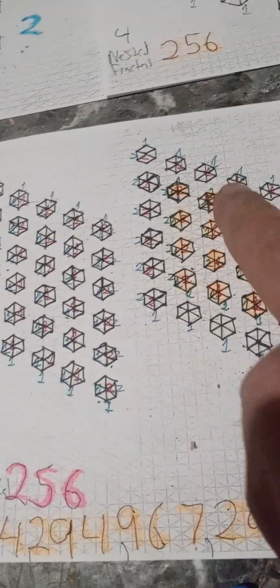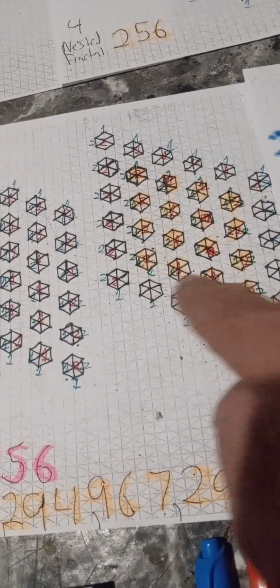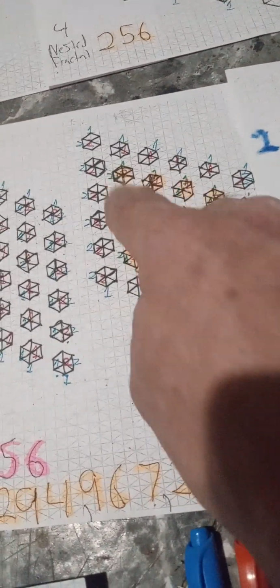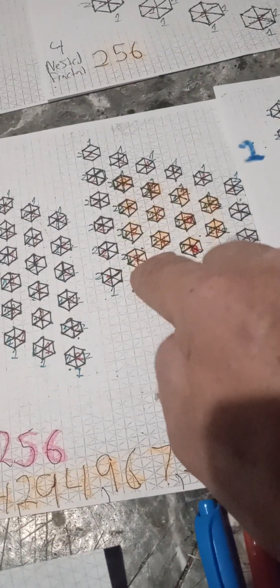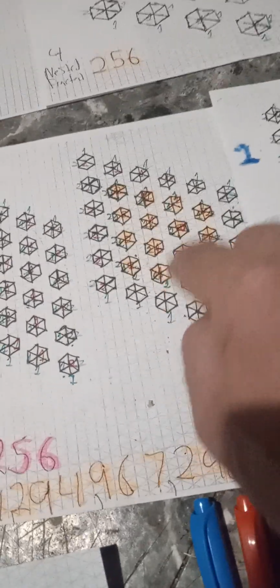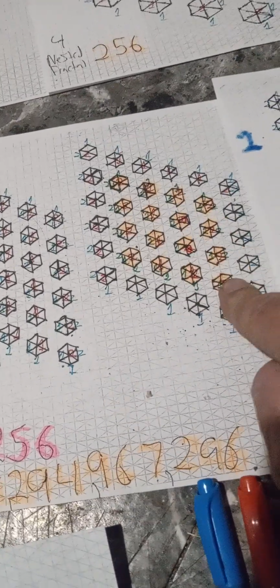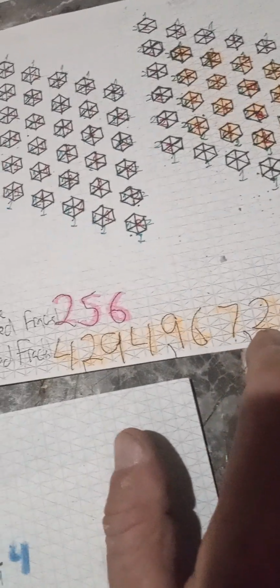But then there's a nested fractal number of these 4 by 4 by 4 going across. And so you just imagine 4 times 4 times 4 times 4 of one face. And that gives you the 16 nested number, which I'll get to in a second.